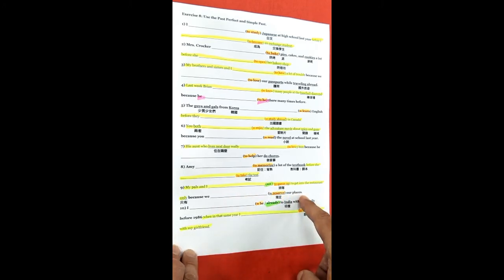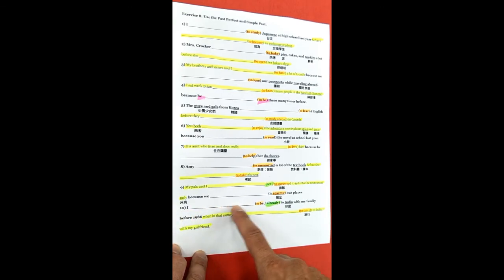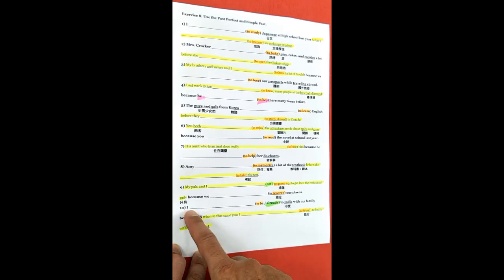Number 10. To be, it says I am, was, been. To travel, travel, traveled, traveled.